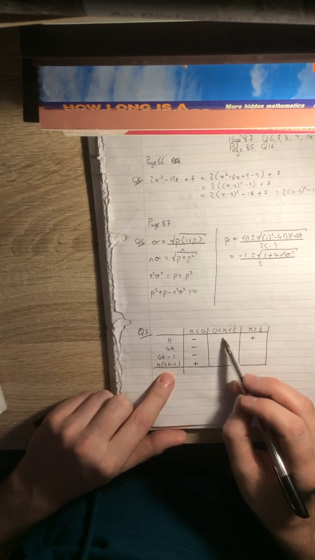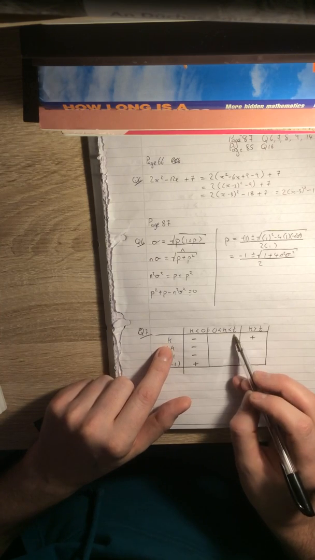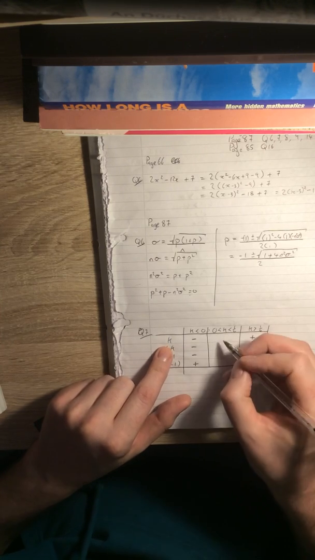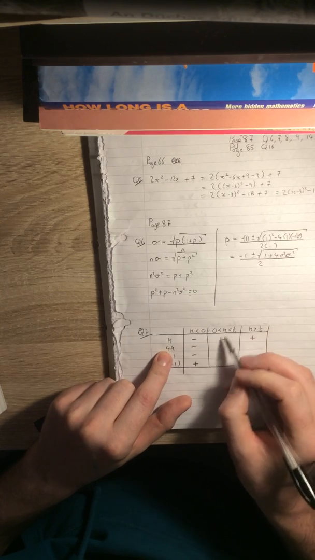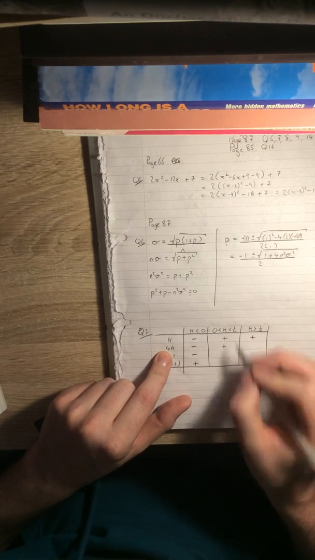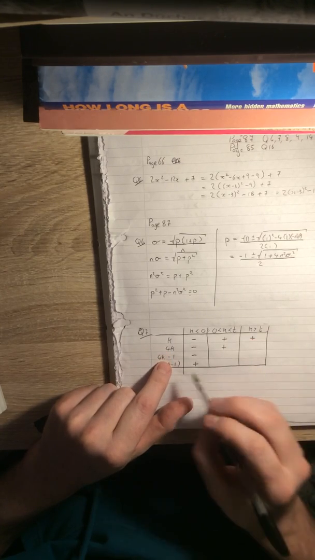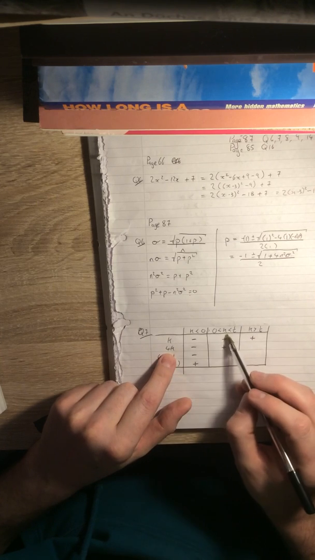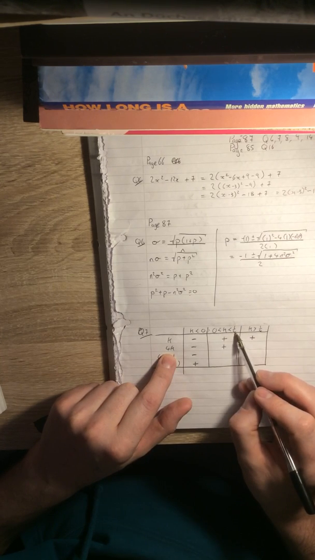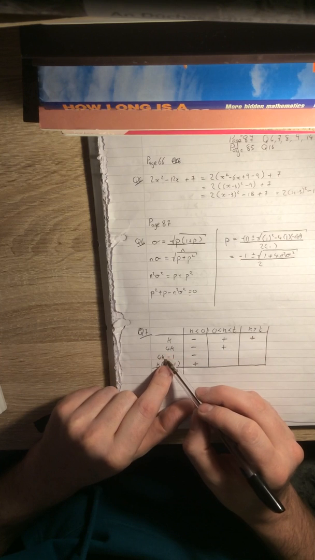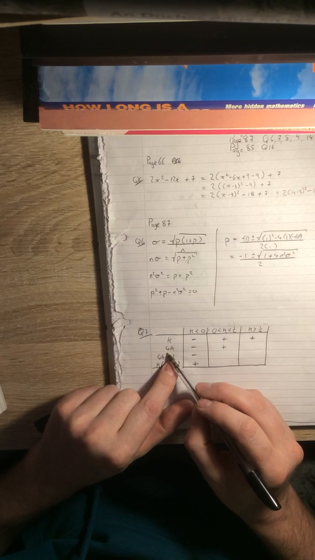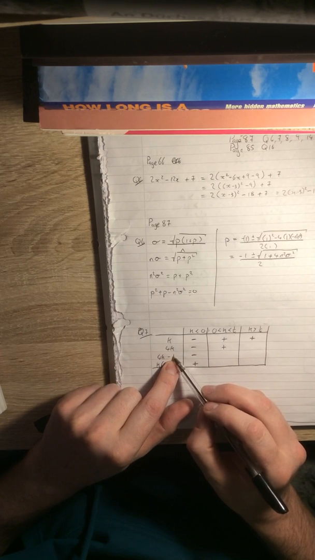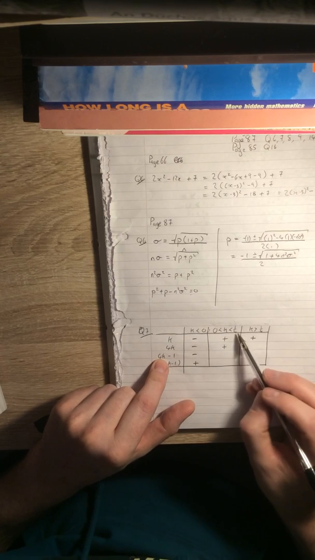Up here, if k is between 0 and a quarter, then it's positive. 4k will also be positive when k is between 0 and a quarter. 4k minus 1, so the biggest value 4k can have in this circumstance is 1. So that means 4k minus 1, the biggest value you can have, is 0. And in all other circumstances, sorry, it'll be 0 when k is equal to a quarter.